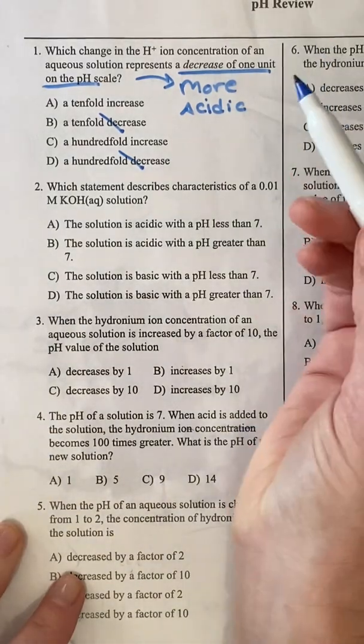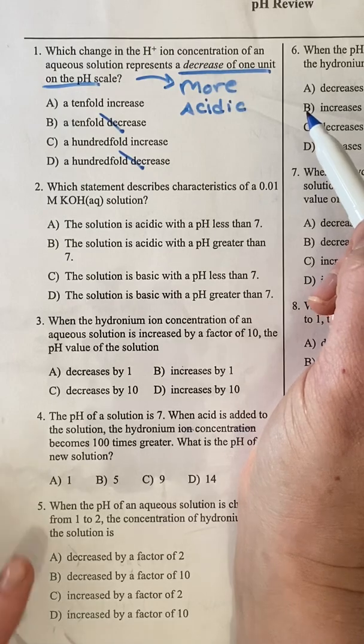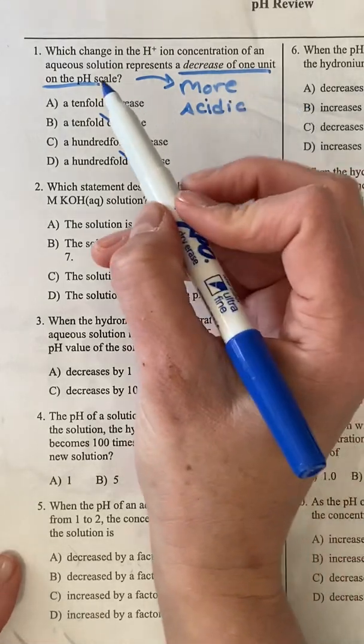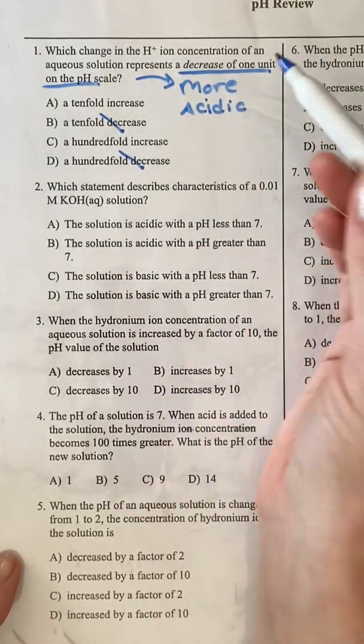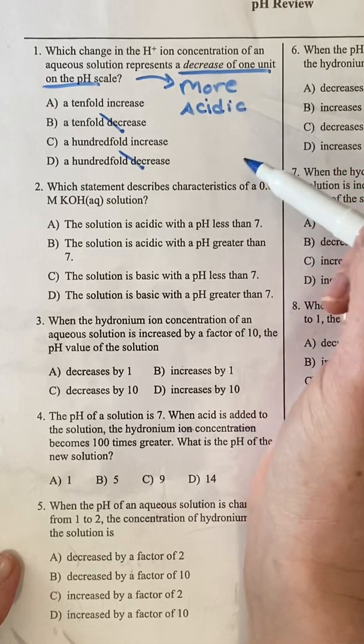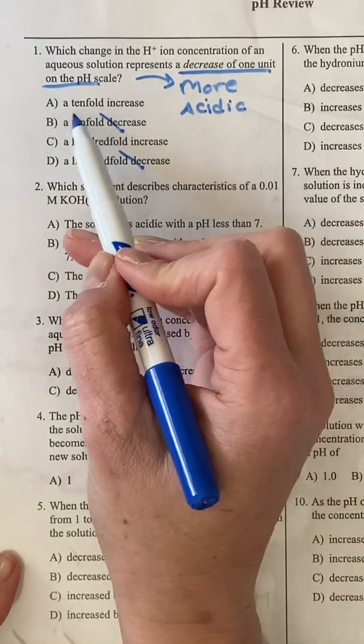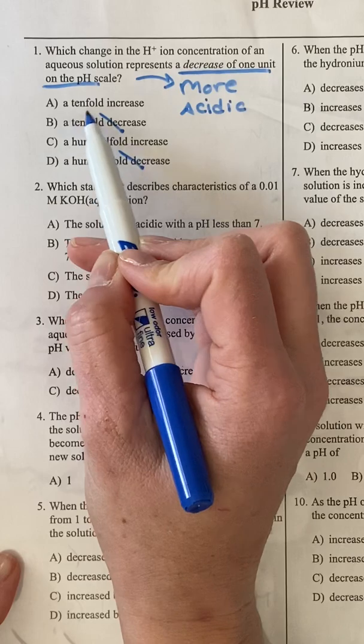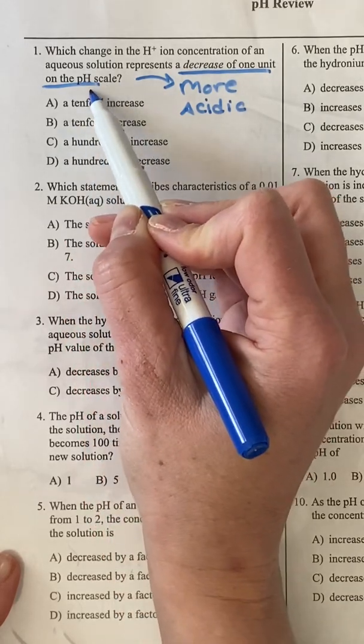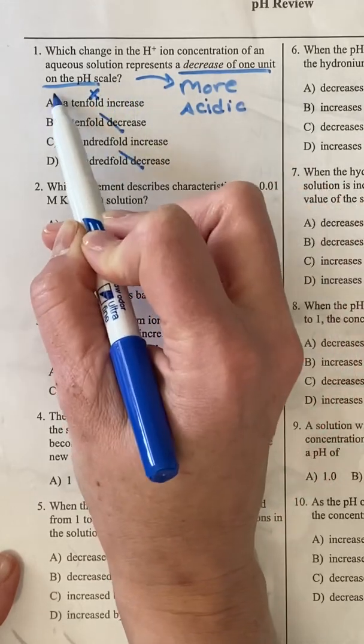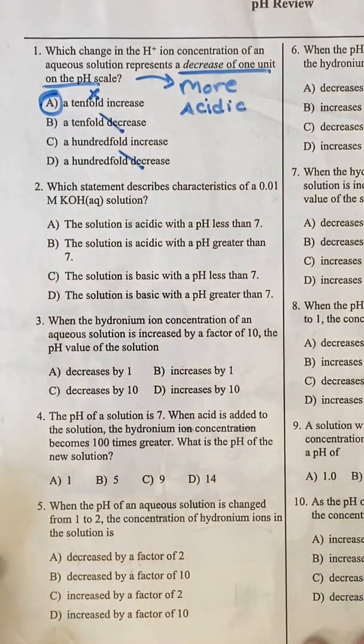So since I am only moving 1 unit, that means that is only a 10 times increase of hydrogen ions. The way they have it worded here, they call it a 10-fold. Fold also means times. Okay, so your answer is A. There are 10 times more hydrogen ions when you decrease the pH by 1 unit.